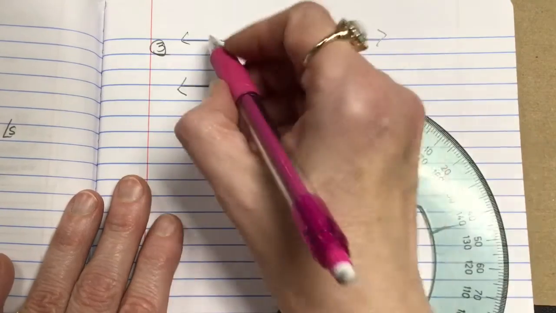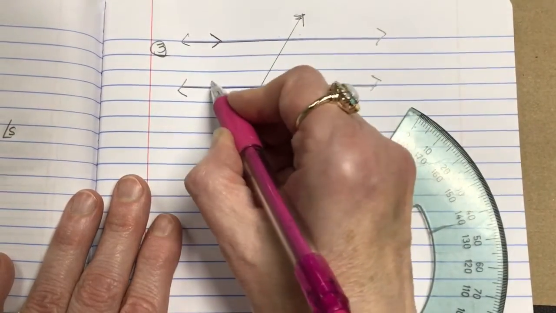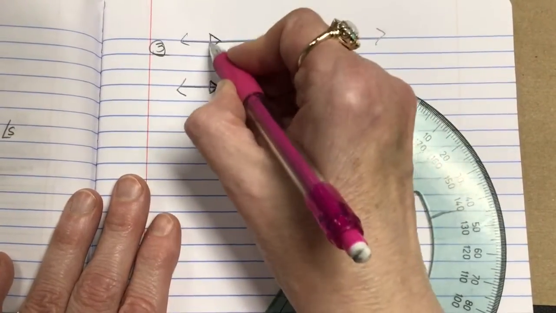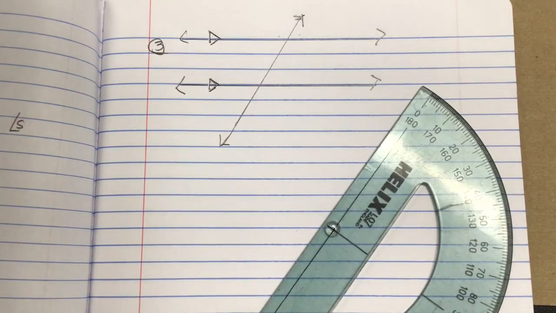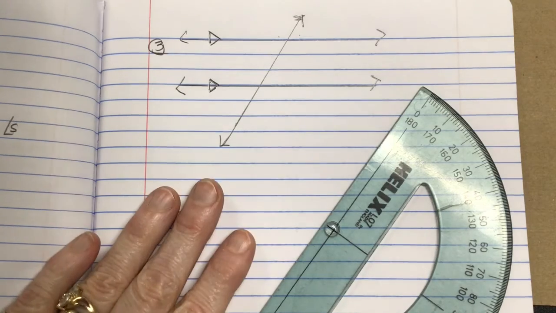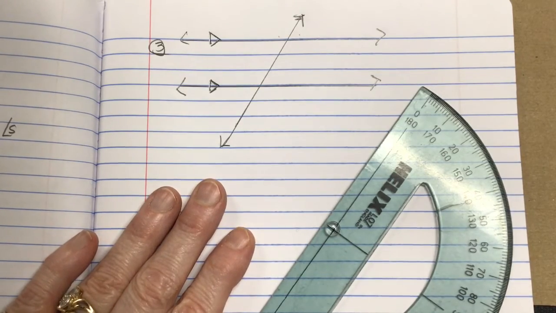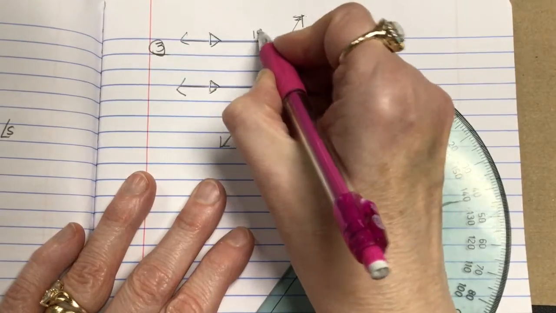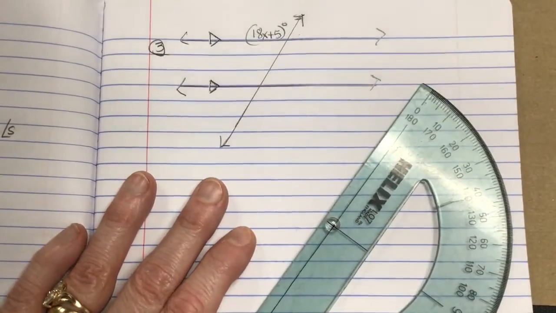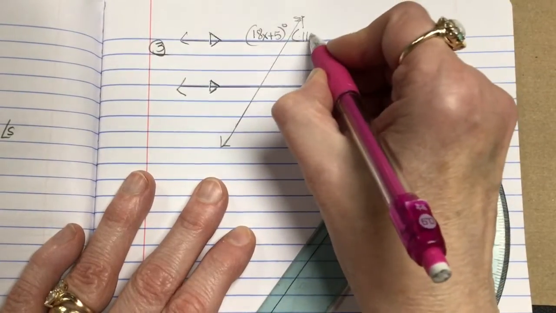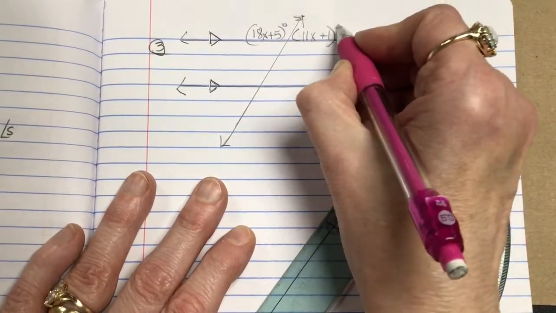And we're going to put parallel. I'm going to put my arrows over here. Sometimes I put them on one side. I'm just going to do them like that. You can fill them in. You don't have to. I'm just kind of giving you a variety of ways. They usually fill theirs in, but they don't make them very big. You'll see that in lesson 14. We're going to let this one be 18x plus 5 degrees. And we're going to let this one over here be 11x plus 1 degrees.